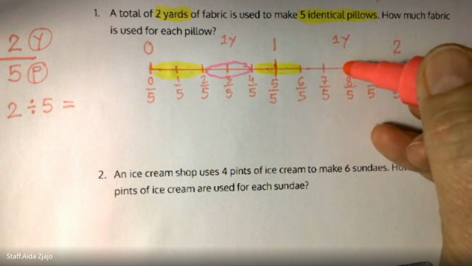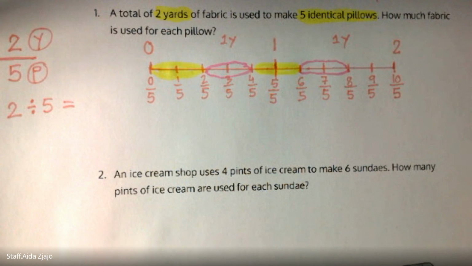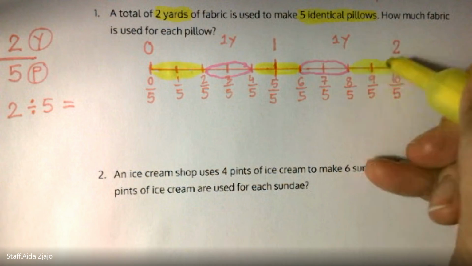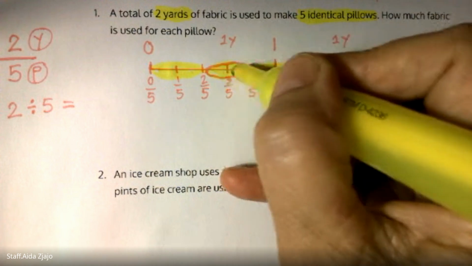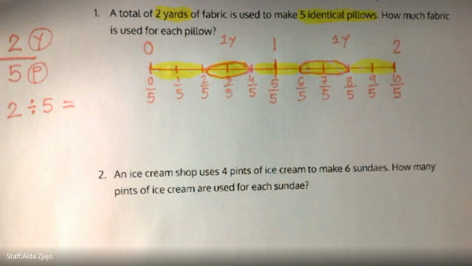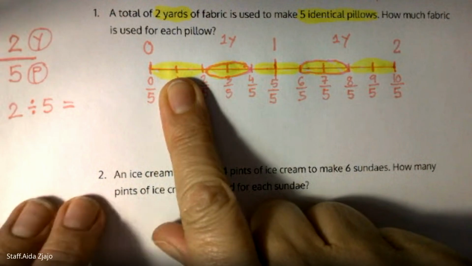And then the last pillow is this one here. So I will make 5 pillows, but each pillow will need 2/5 of the yard.